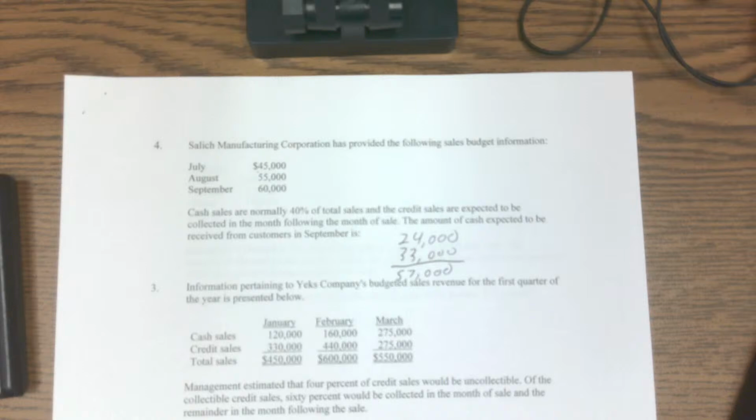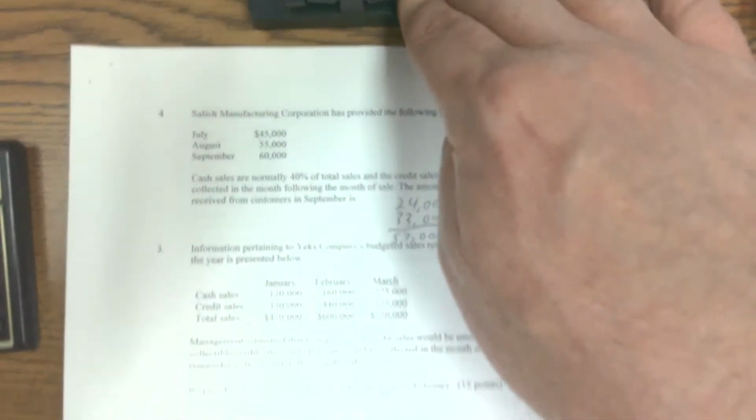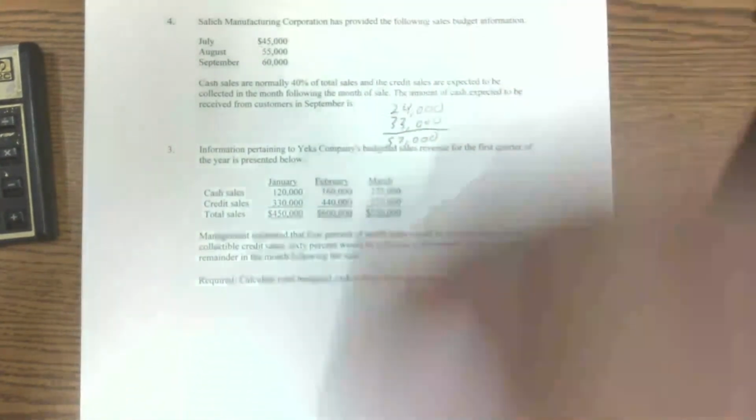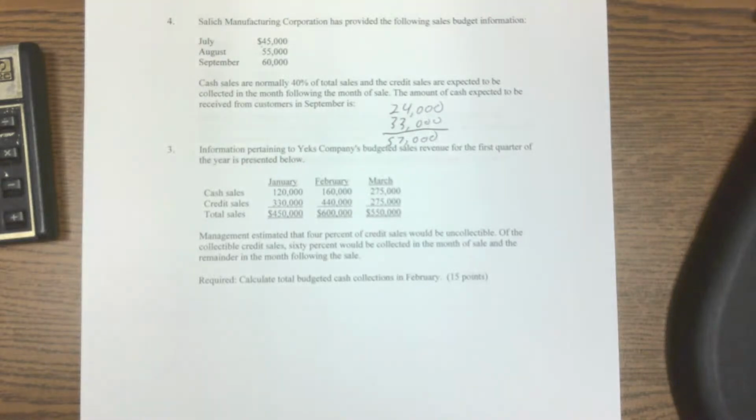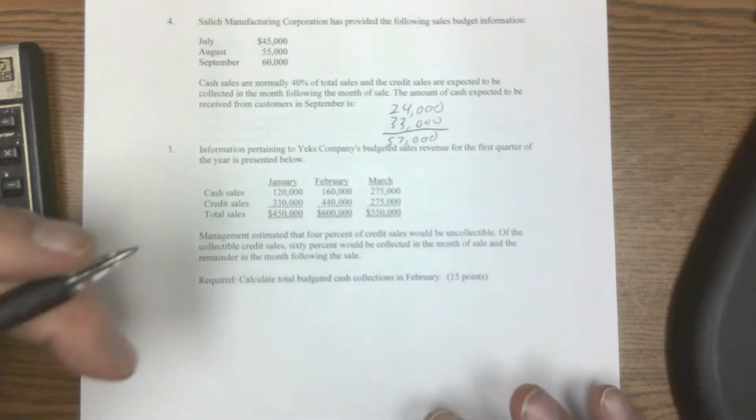So that's the total for that one. All right, number 3. Information pertaining to Yex Company budgeted sales revenue for the first quarter of the year is below. Management estimated 4% of credit sales would be uncollectible. Of the credit sales, 60% would be collected in the month of sale and the remainder the following month of sale. Calculate the total budgeted collections for February.